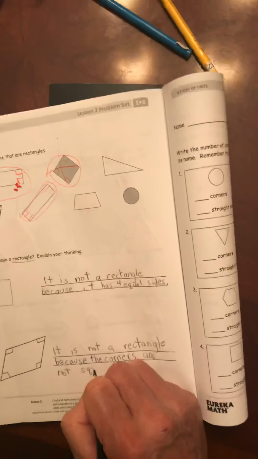Okay. Let's go on to our exit ticket. For the exit ticket, write the number of corners and sides that each shape has. Then match the shape to its name. Remember that some special shapes may have more than one name.